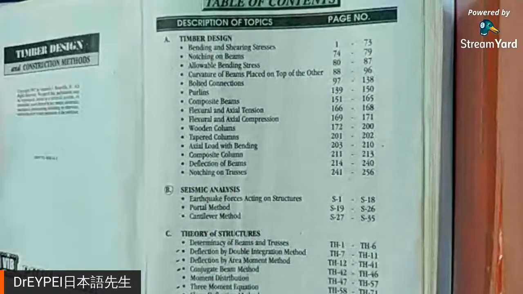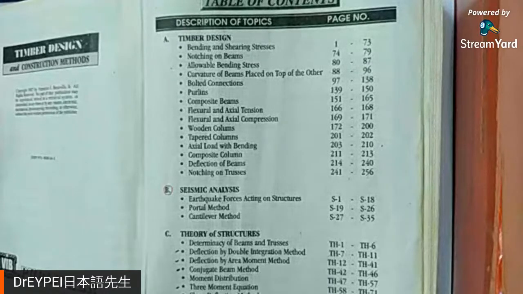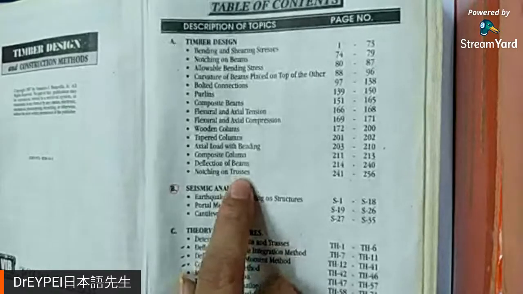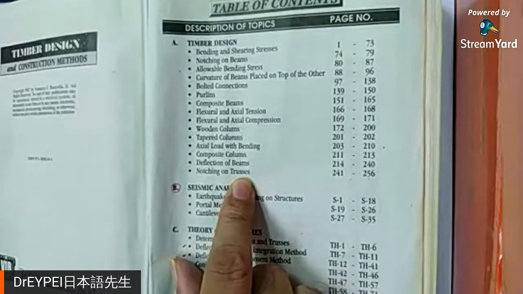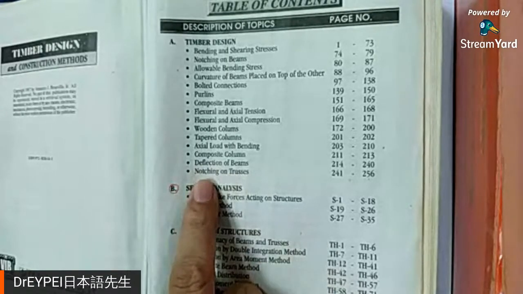Actually, if you recall, in your major subjects, the first structure that you're taught is about trusses. However, we will not talk about trusses here, but notching of trusses. We will explain this further.